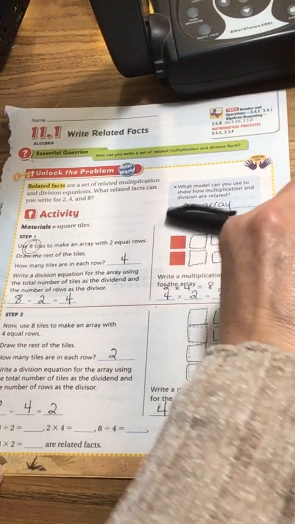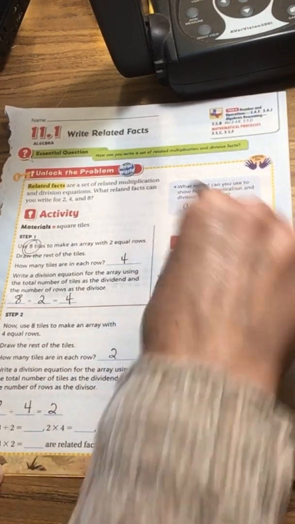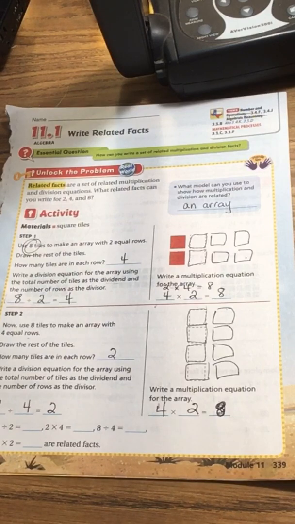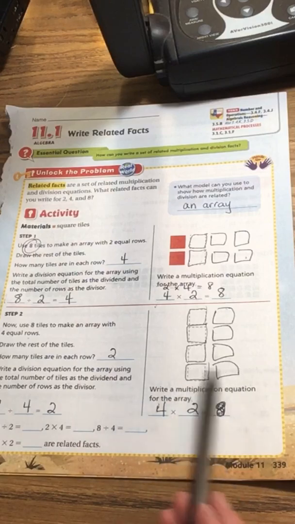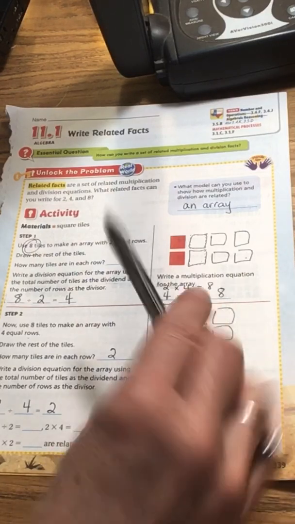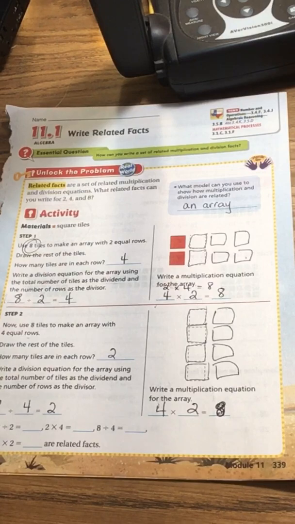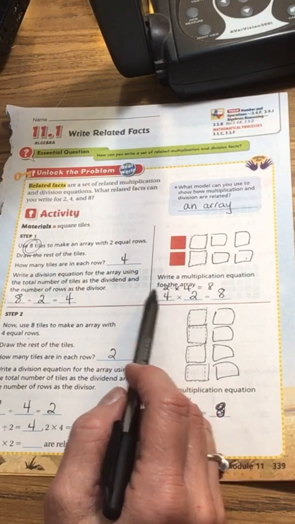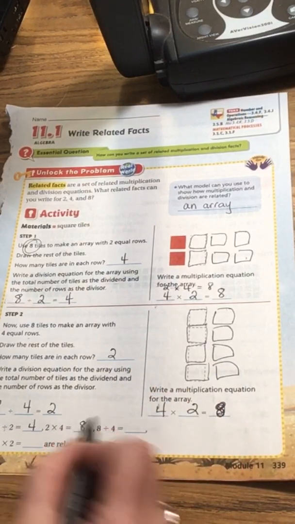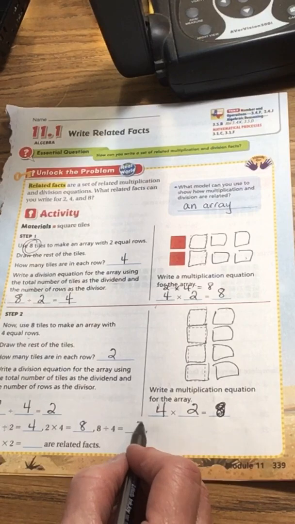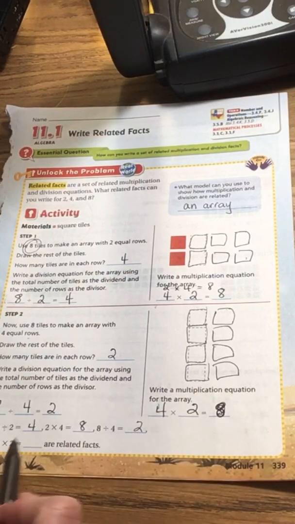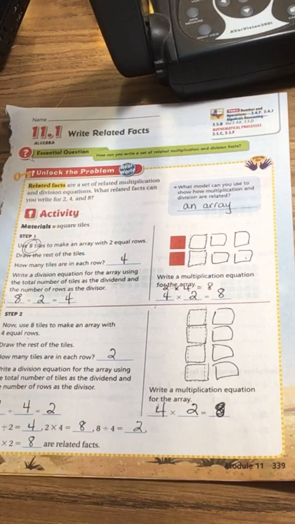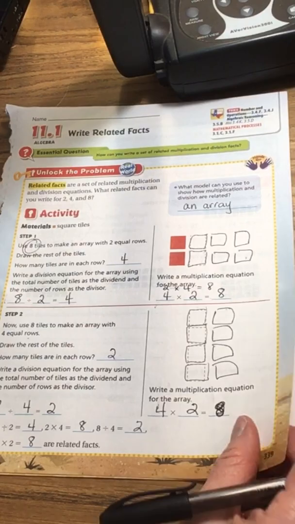So all I did was turn that rectangle array to a vertical. It's the same number of squares, it's the same total, it's the same number in each row, but it depends on the way you twist it. So 8 divided by 2 equals 4. 2 times 4 equals 8. 8 divided by 4 equals 2, and 4 times 2 equals 8. Those are all related facts. They all have the same digits. You just rearrange them in a different order.